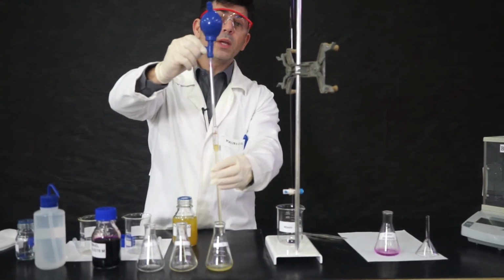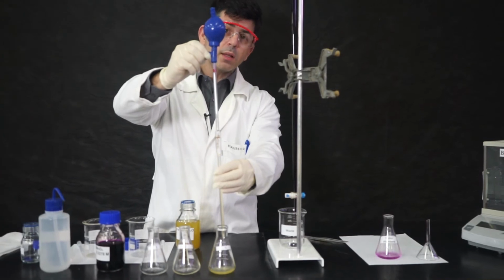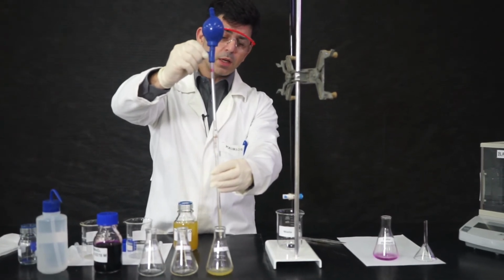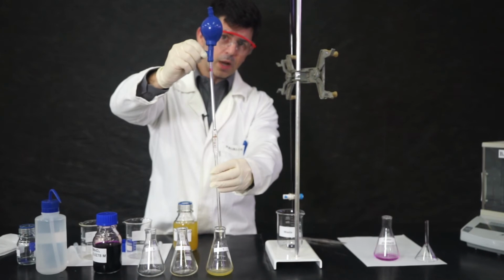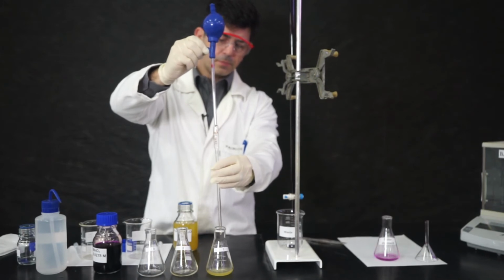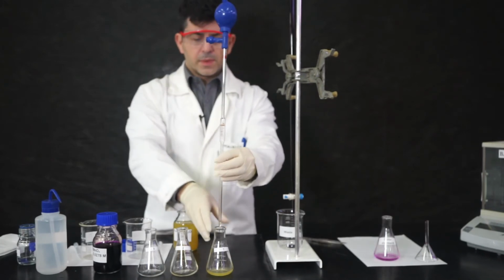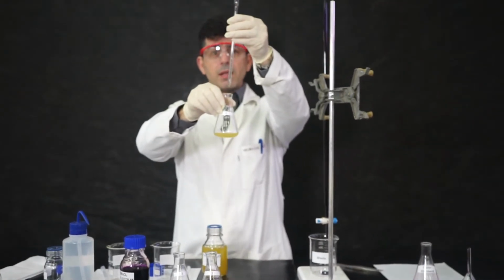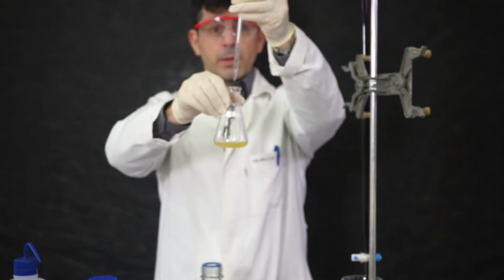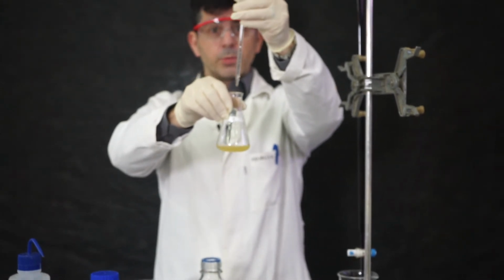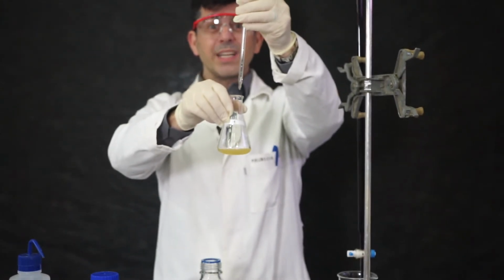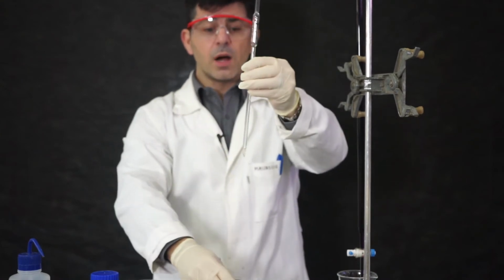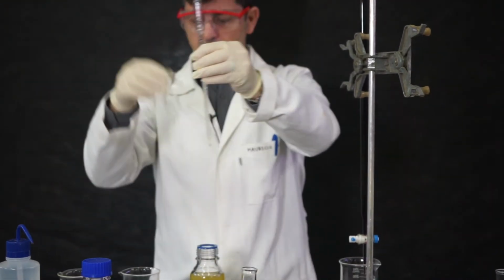We will do 3 trials. You will see my first one, then I will project on the screen the volume of the other 2 trials, okay? Guys, look, there's a little bit of liquid that remains in the pipette. You don't have to worry about this. When the pipette was calibrated, this amount of liquid was already counted for. So this is not an error to your measurement.